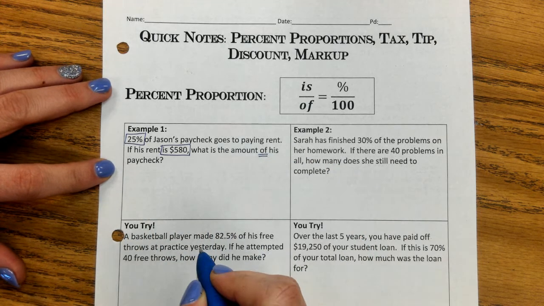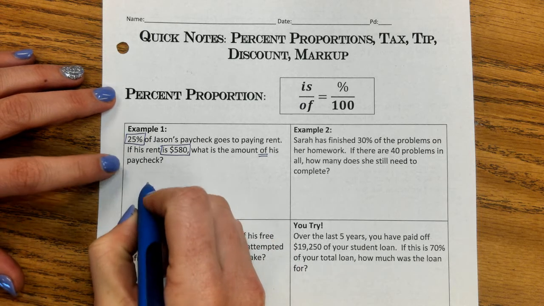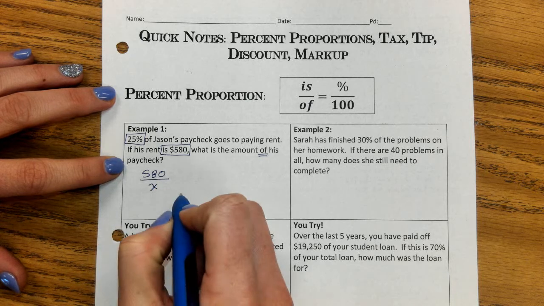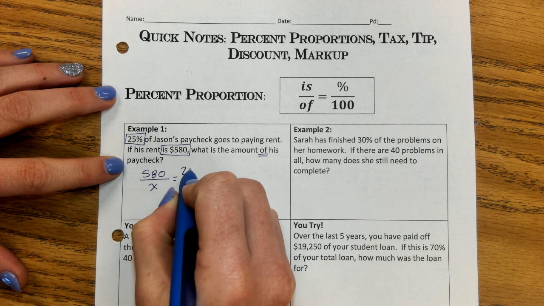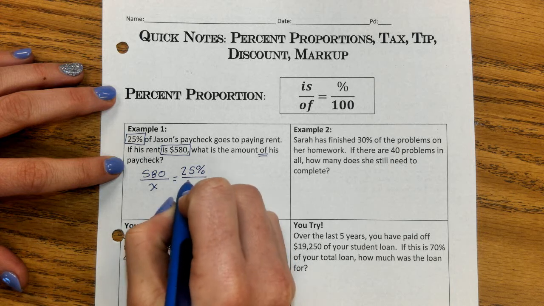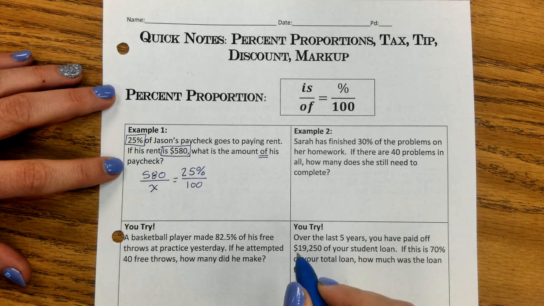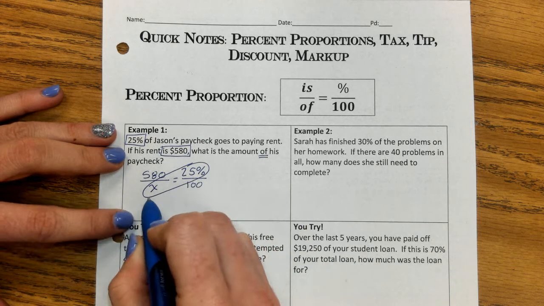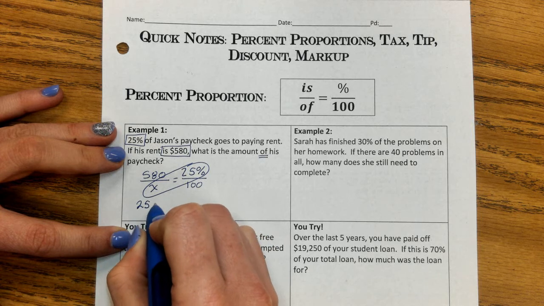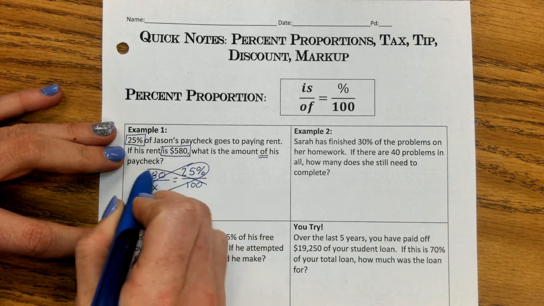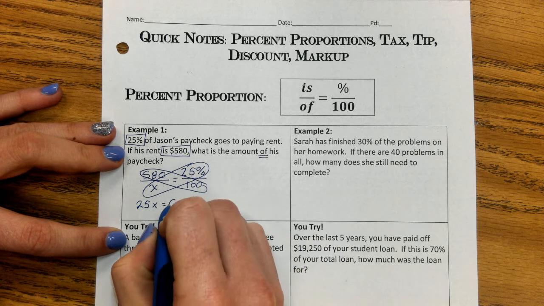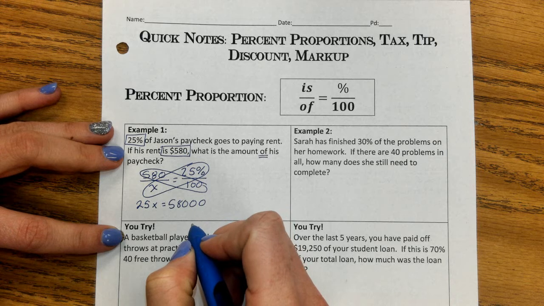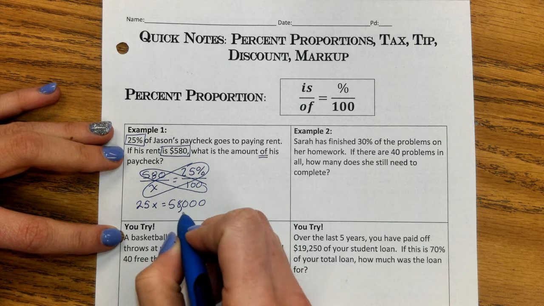So we're looking for this of part. So 580 is part of his whole paycheck that we're looking for. And that's equivalent to 25% of 100. To solve a proportion, we cross multiply. 25 times x is 25x. 100 times 580 is 58,000.